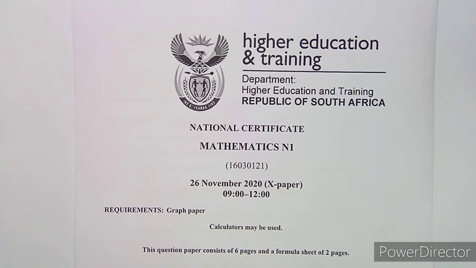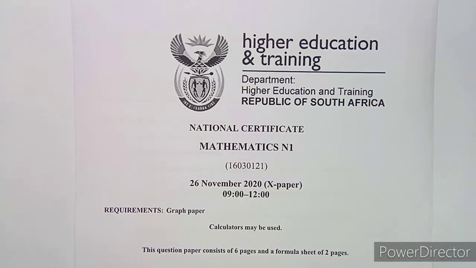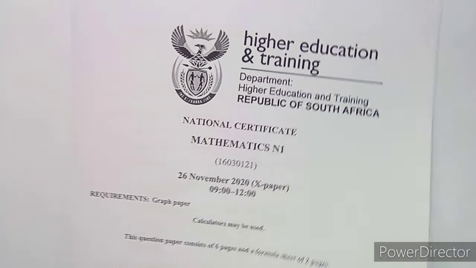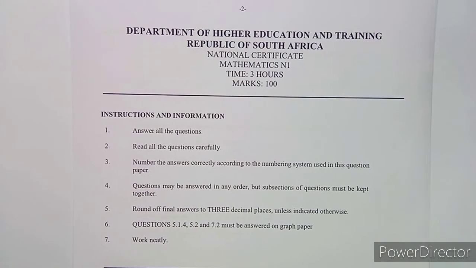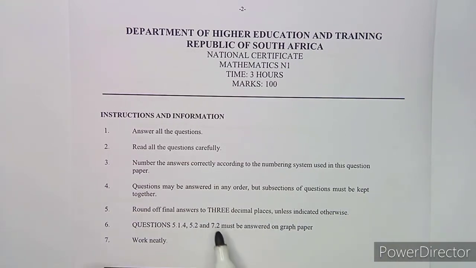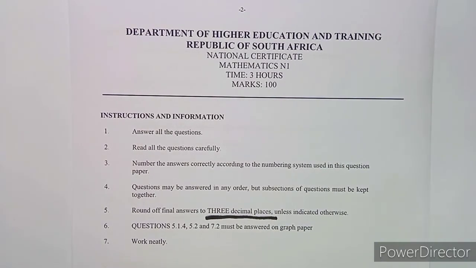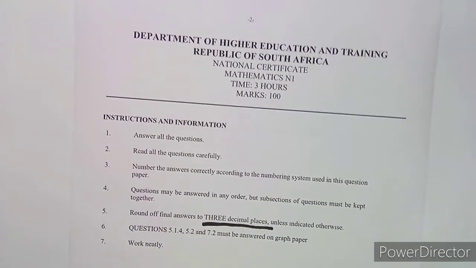Still working on mathematics for N1 level. So in this platform we shall be focusing on the question paper which was written in November 2020, which is an X paper. So that's what we are going to focus on, November 2020. And as you can see on the instructions and information, it is most important that you write the correct number system and also the degree of accuracy here, which is to 3 decimal places unless it is indicated otherwise.